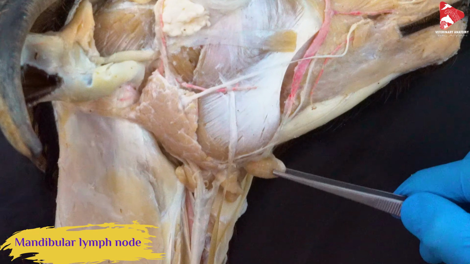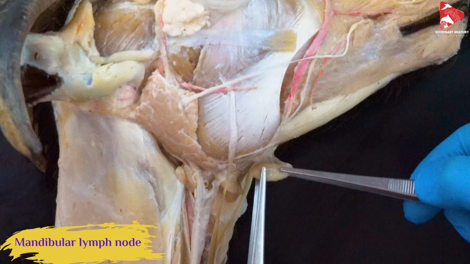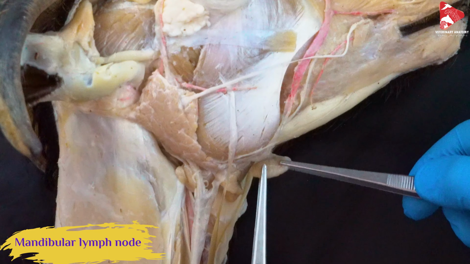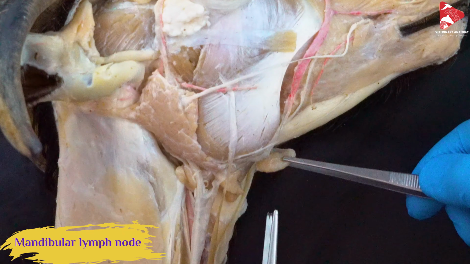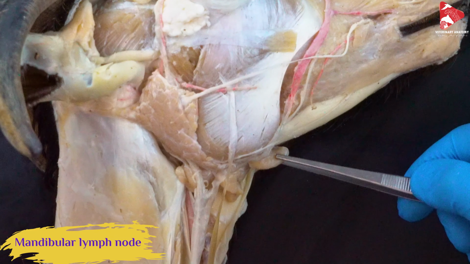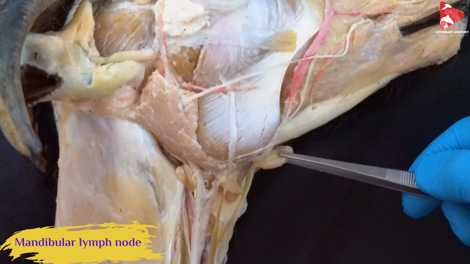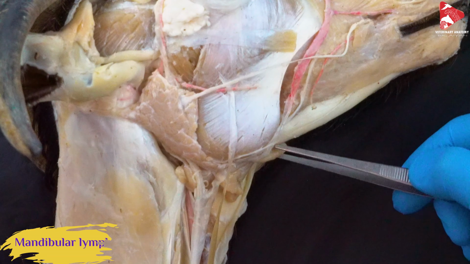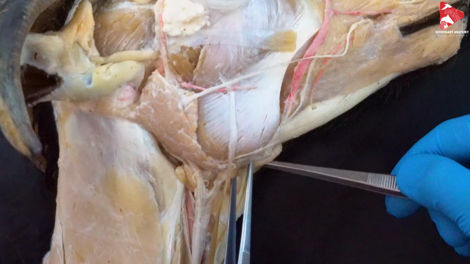The mandibular lymph node here is not divided, so it's just one structure. If you remember, we talked about this in the carnivores, and we said that in carnivores, we have two such structures in this area here. So the mandibular lymph node in carnivores was divided. Here, it's not divided. Let's put it in place again. Sorry, so this is not the normal position. This is the normal position here.